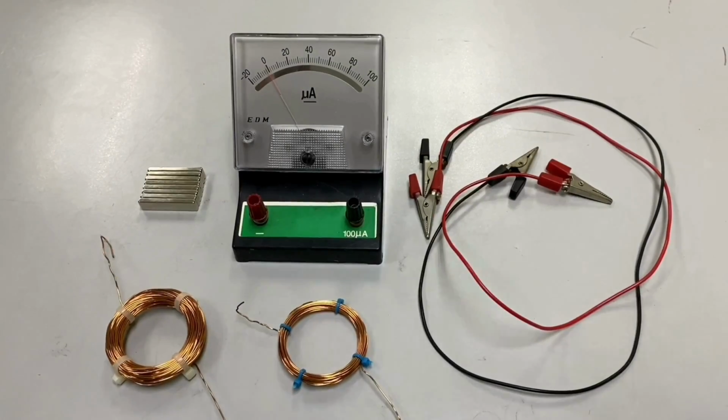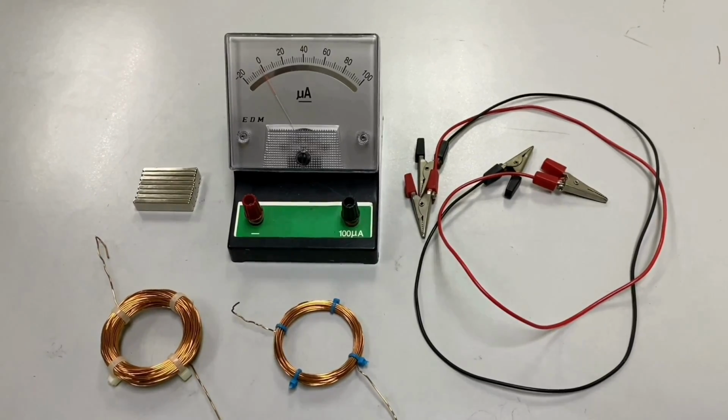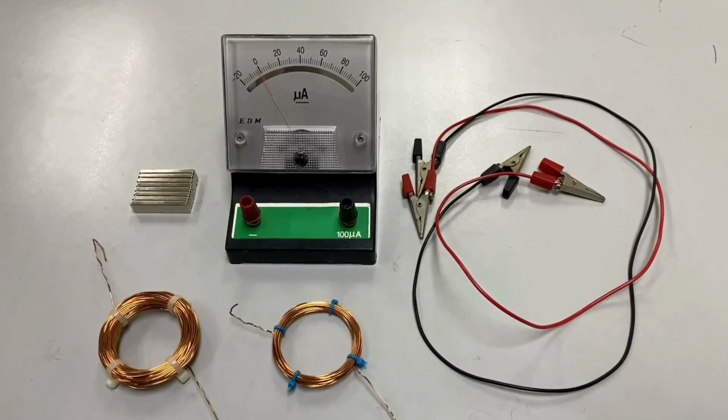Assalamualaikum warahmatullahi wabarakatuh. Today, we are going to demonstrate the electromagnetic induction experiment, which is Faraday's experiment.